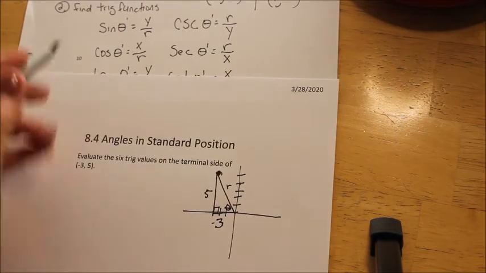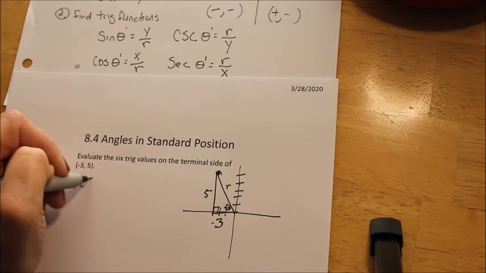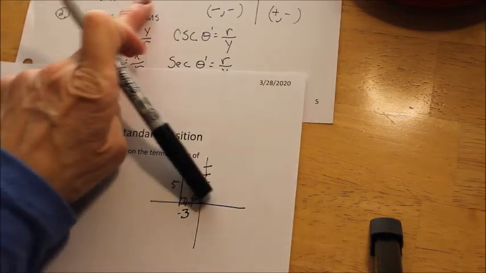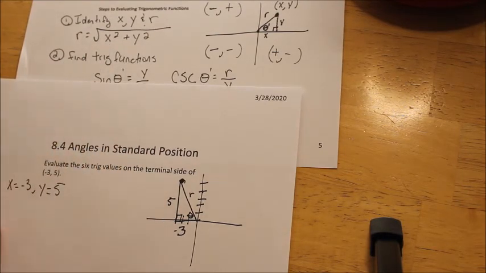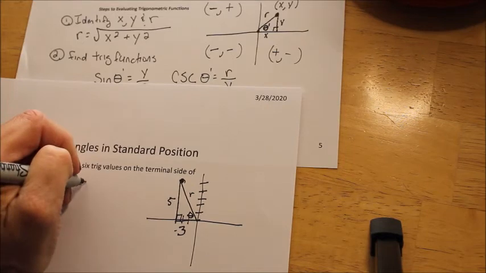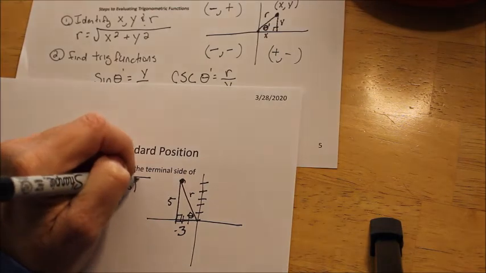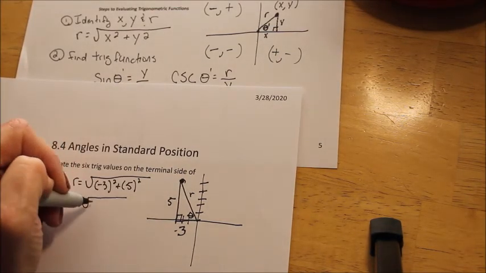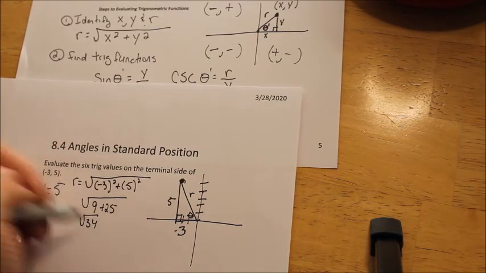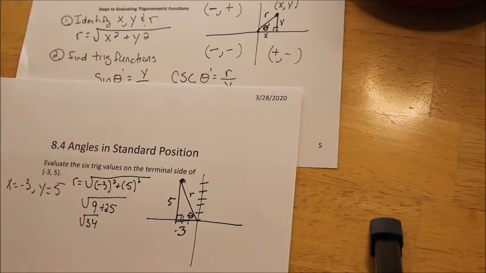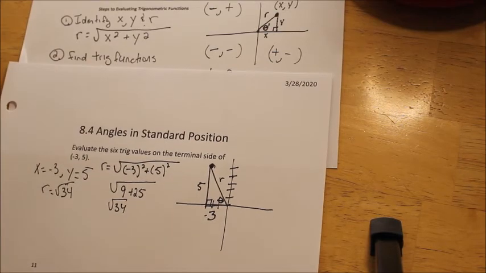So, it says identify x, y, and r. So I know that x is negative 3. I know that y is 5. I need to figure out r, and here's my formula. My formula is the square root of x squared plus y squared. So I'm going to have negative 3 squared plus 5 squared is going to give me the square root of 9 plus 25, which is going to give me the square root of 34, and I'm just going to leave that. So there's r. I'm just going to leave it as square root of 34.